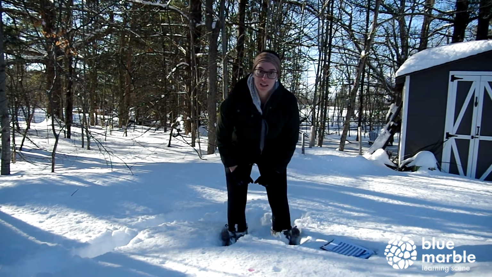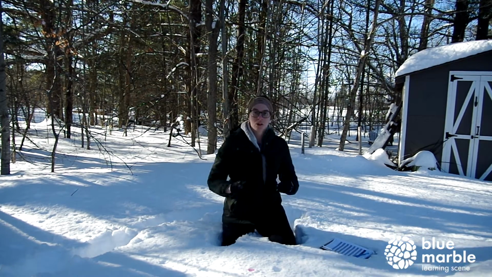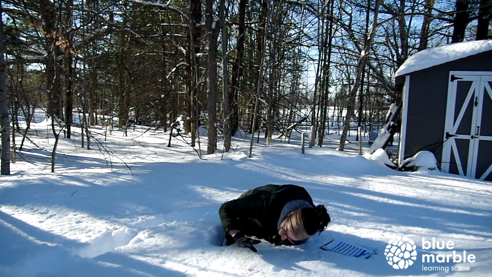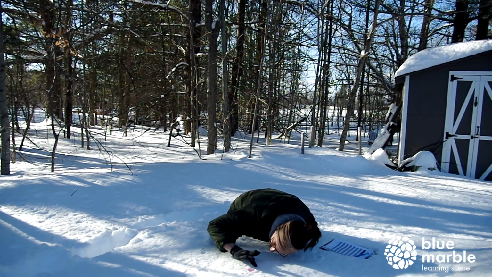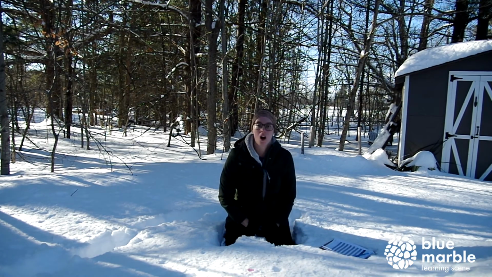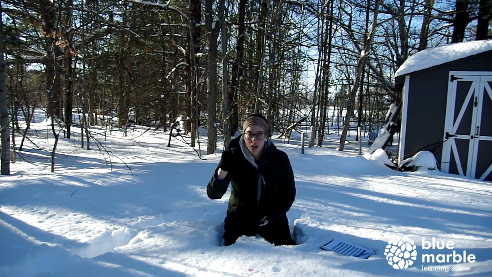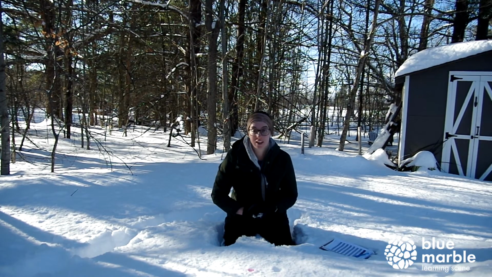Now, when you actually go to take your measurement, just like if you're measuring water in a beaker, you need to get your eye down to eye level. So you're going to look right down and see where the snow is on that ruler mark. You don't want to compress the snow. You want to measure the very top snowflake that you can see.